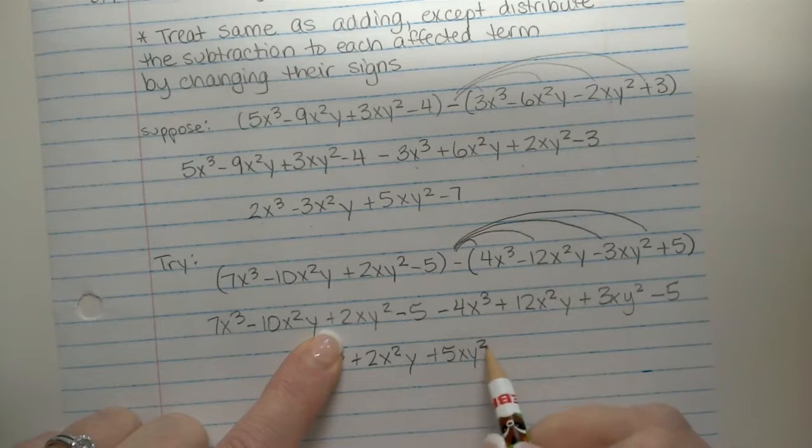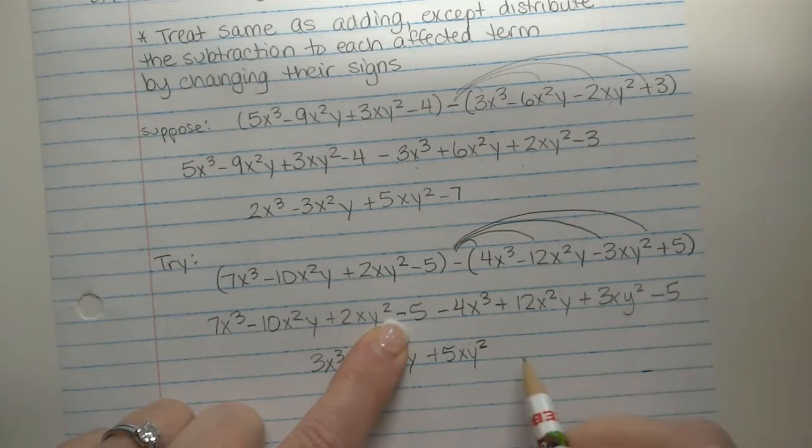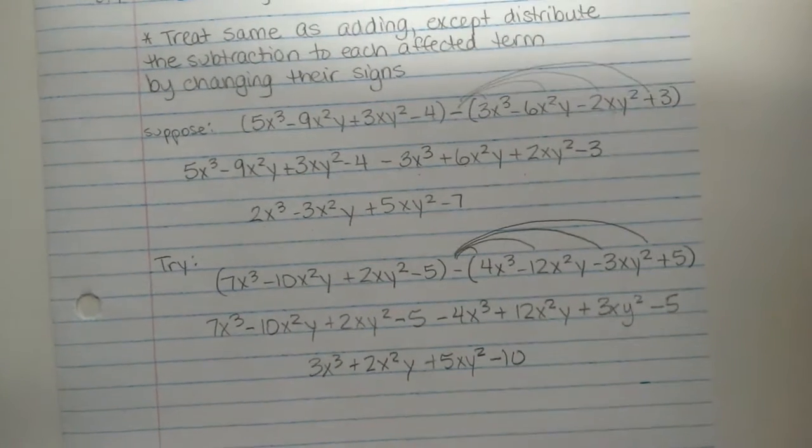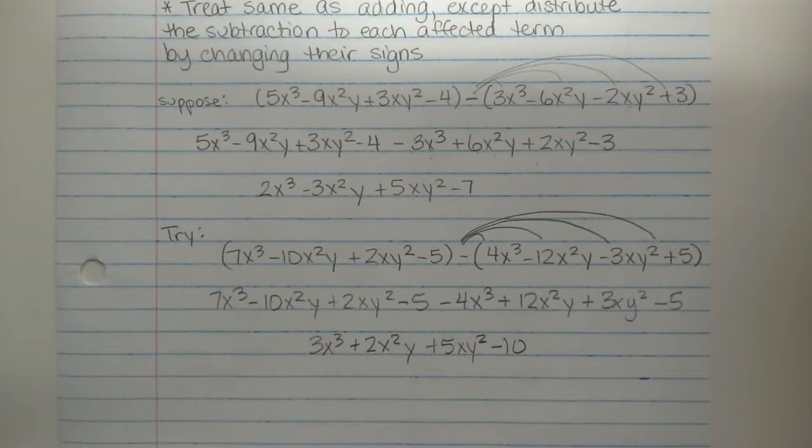Excuse me, xy squared. And then negative 5 and negative 5 give you negative 10. And that would be your answer.